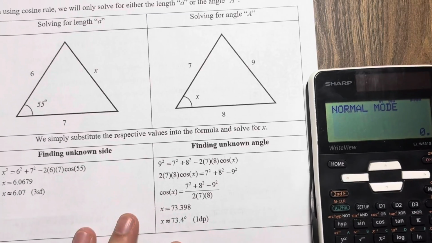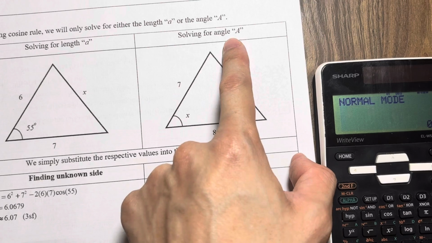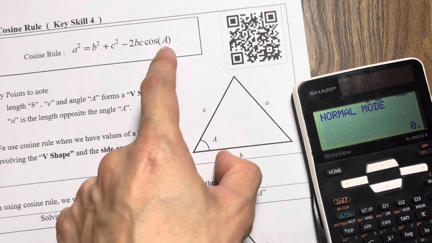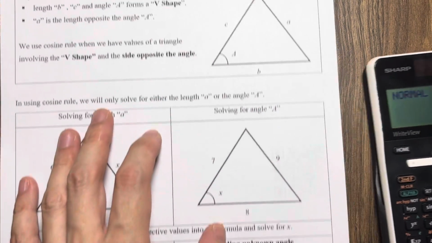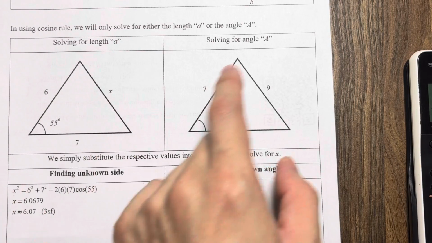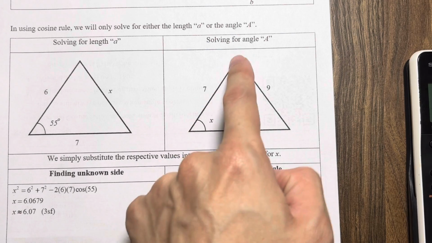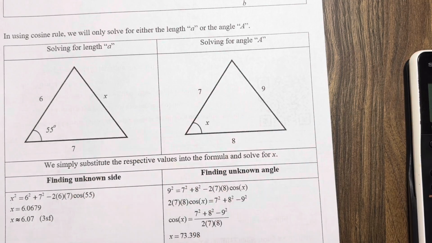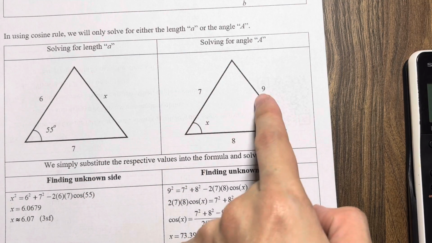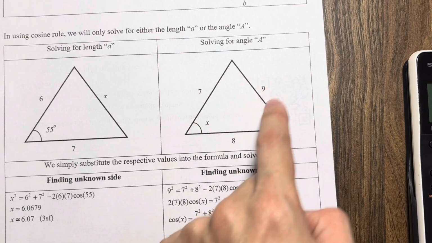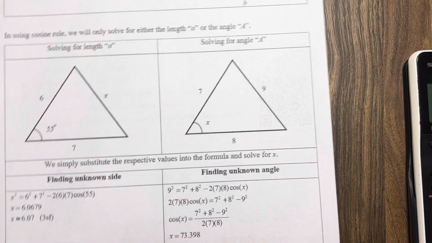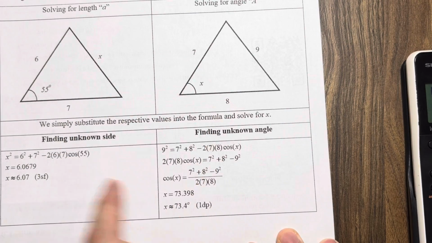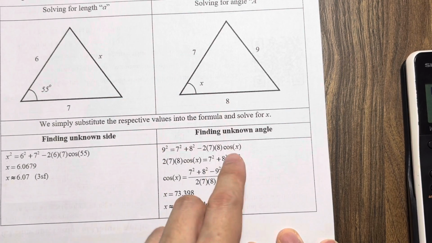On the right side, I'm solving for the angle, this angle here. Everything else I have numbers for, except for one unknown in the angle. It's very similar. For the angle, you can see that I have the V shape: the 7 and 8 and the angle in between. Then the number needs to be opposite the angle. From the cosine rule, this is our little a, so we start here. It's 9 squared, then b and c will be 7 and 8, minus 2bc, 7 and 8 again, and then cosine x.